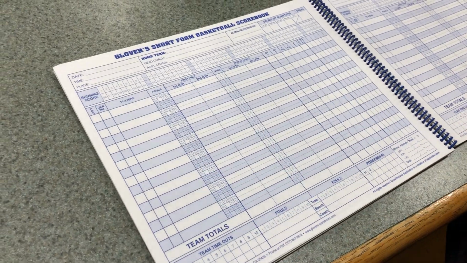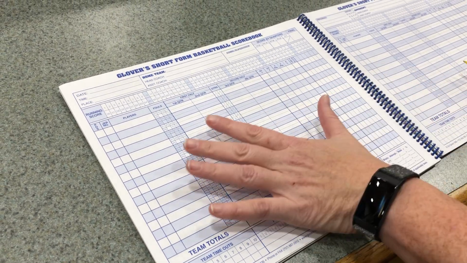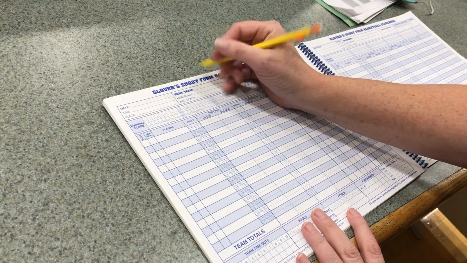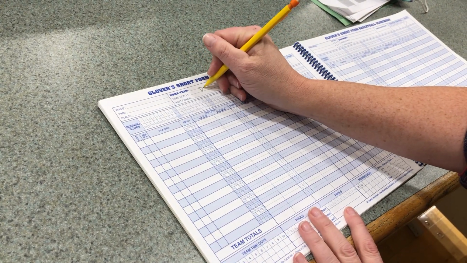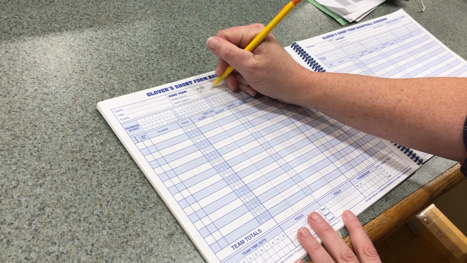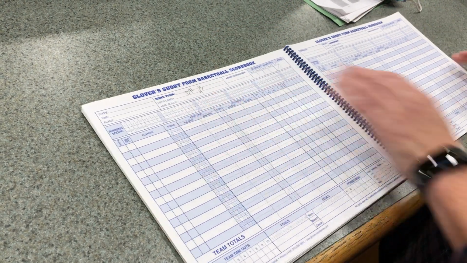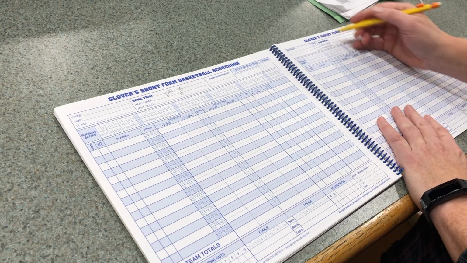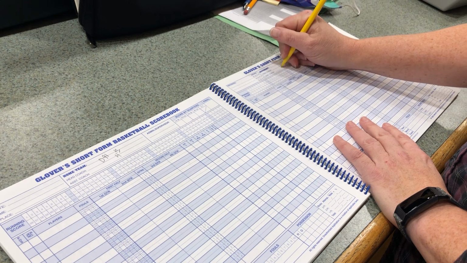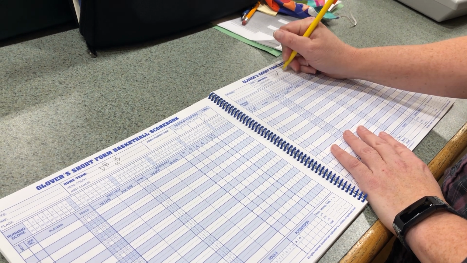So if I open this up, generally the home team is going to be on the left, and the coaches should already have this filled out. And all I know right now is we are District 91 and we're doing a sample for the 4th grade team. Our opponent, we'll say that is Taft, 4th grade.